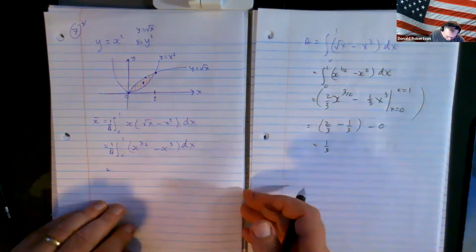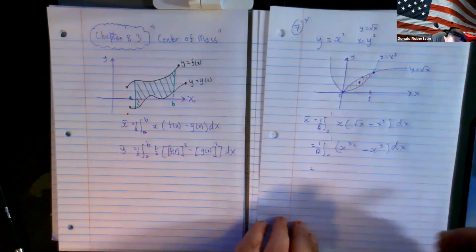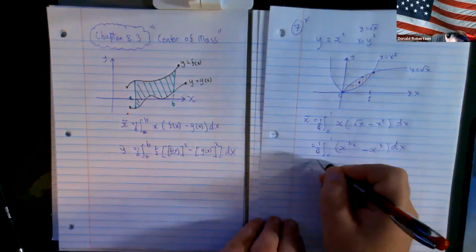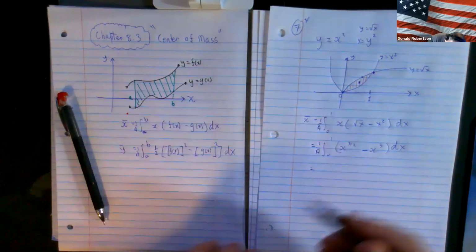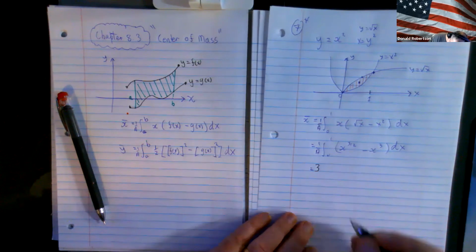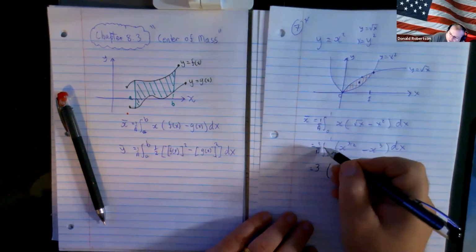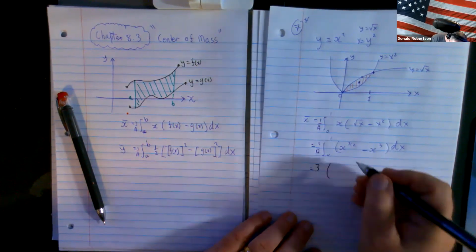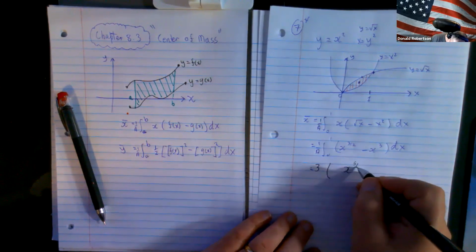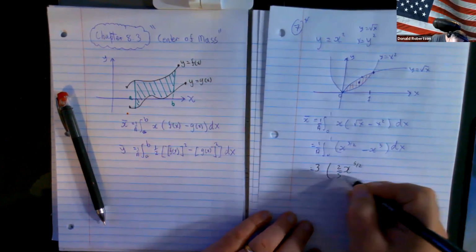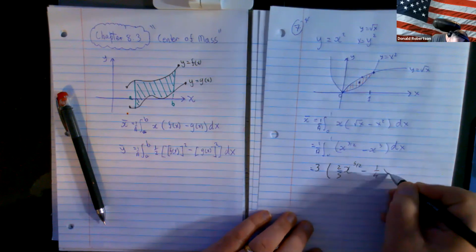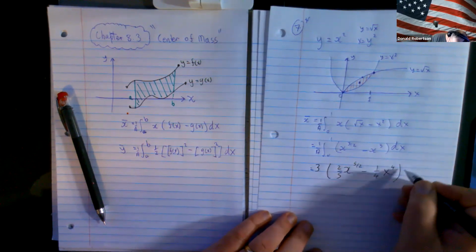So I can now return to this fella, and 1 over the area is 1 over 1/3, and 1 over 1/3 is 3. Cool with that? 1 divided by a third. Now add 1 to the power. Divide by the new power. Add 1 to the power. Divide by the new power.